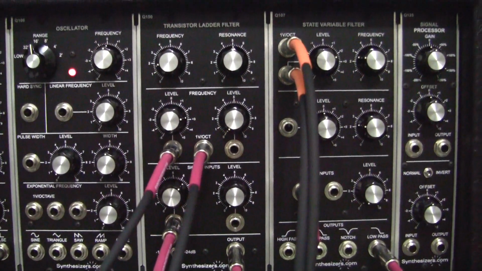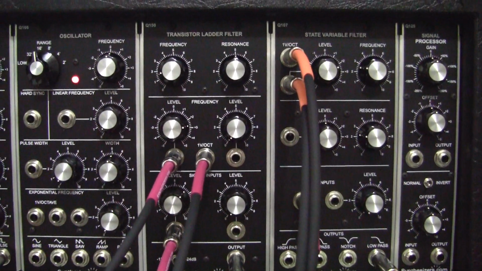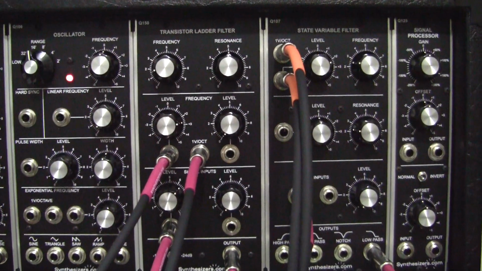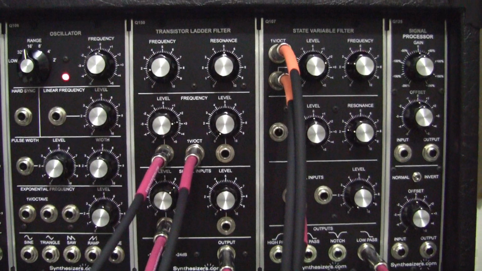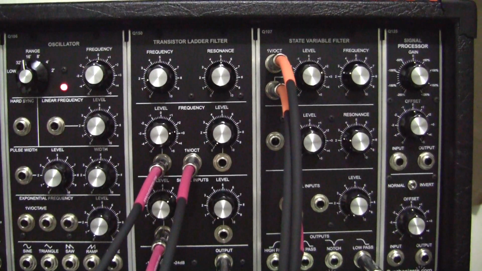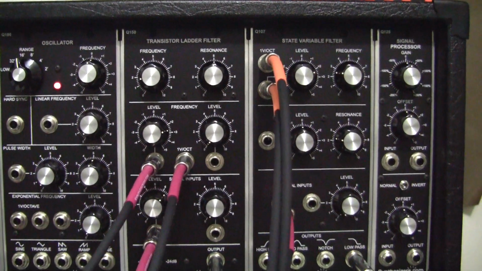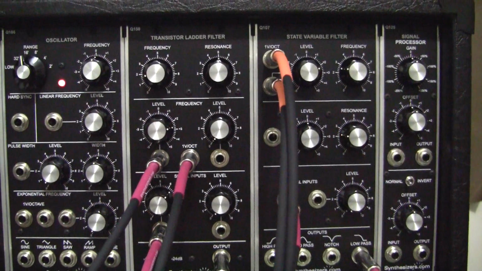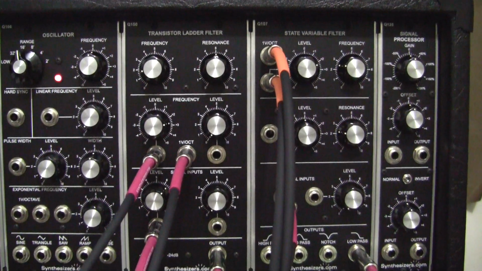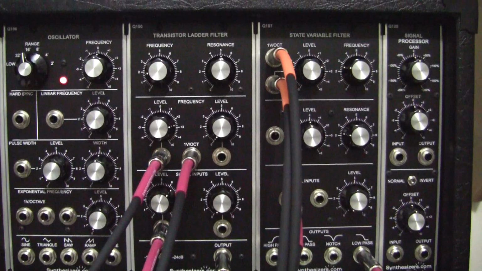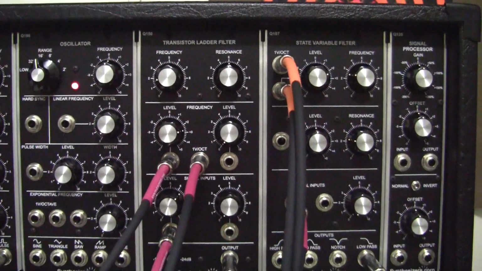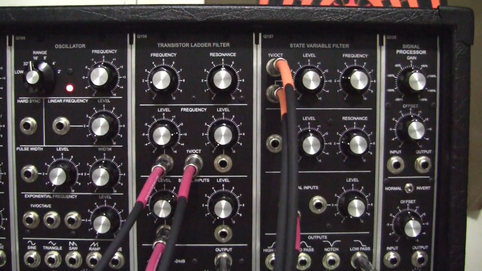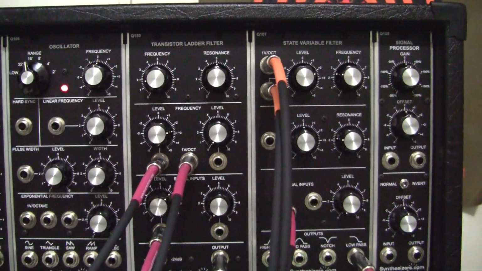We applied white noise to both filters, and what we did was we tuned the filters. We turned up the resonance on the white noise and adjusted the frequency of both filters until they matched. We adjusted the frequency of both filters until the white noise matched in tone once the resonance was turned up. So although the filter knobs are set differently, both filters are tuned to the same frequency.